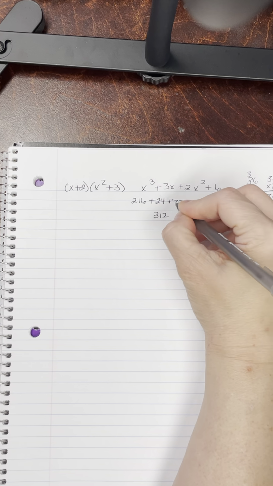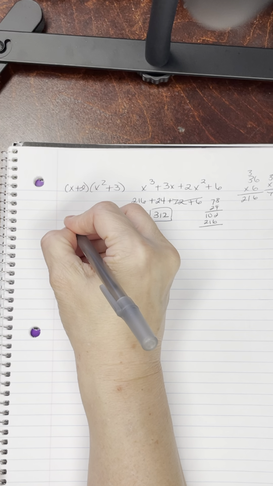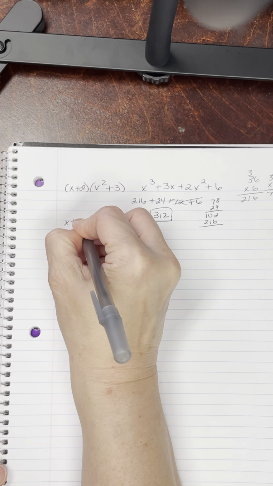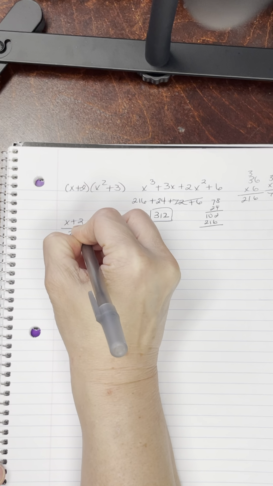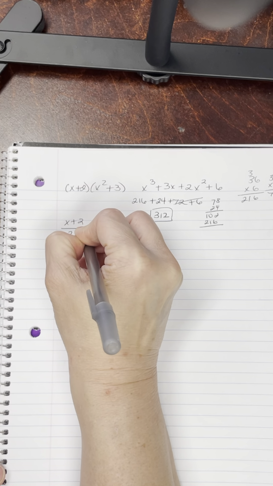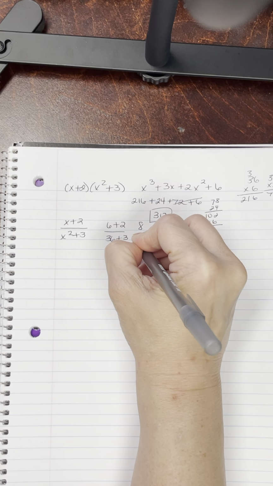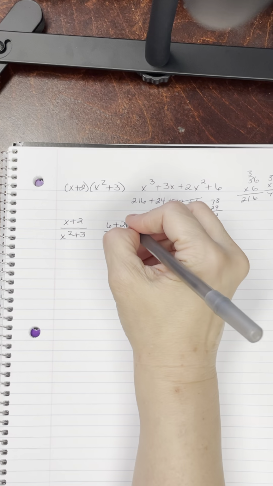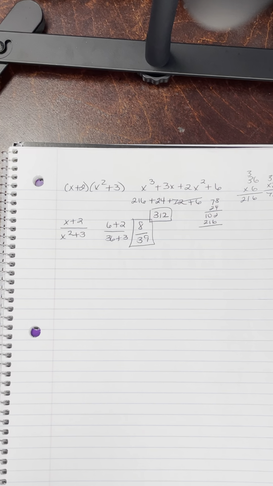And the final one in D is f divided by g. So that's going to give us x plus 2 over x squared plus 3. And there's nothing I can do to simplify that, so I just need to plug in the 6 as asked. So 6 plus 2, 36 plus 3, 8 over 39, and it does not reduce, so that's the division answer.